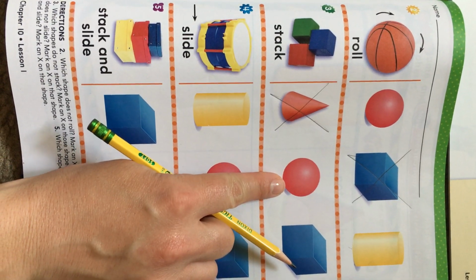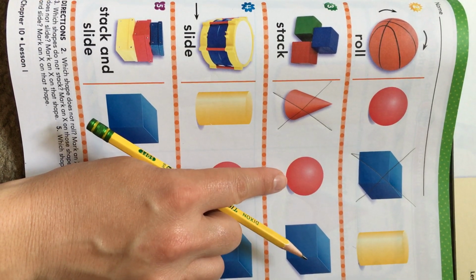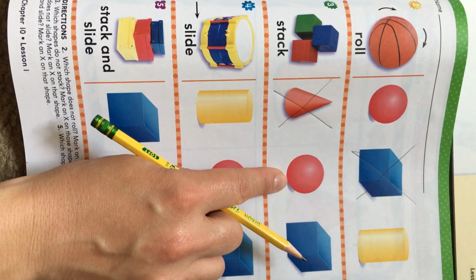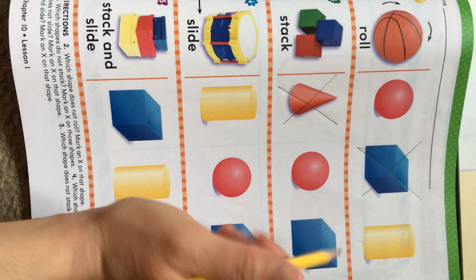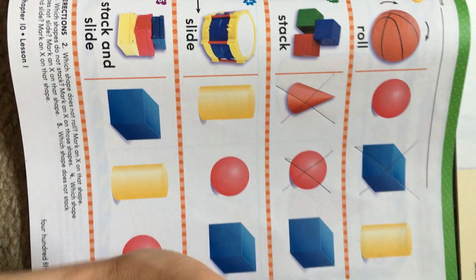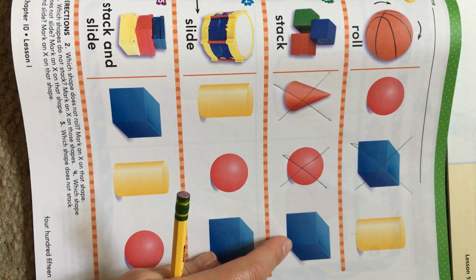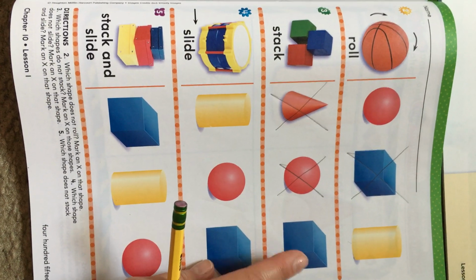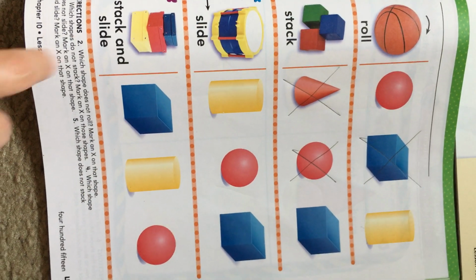Can this round cylinder or sphere stack, like a ball? Can we stack balls? No, so we're going to put an X there. Does the blue cube stack? Yes, so we're going to leave that blank. Now number 4.